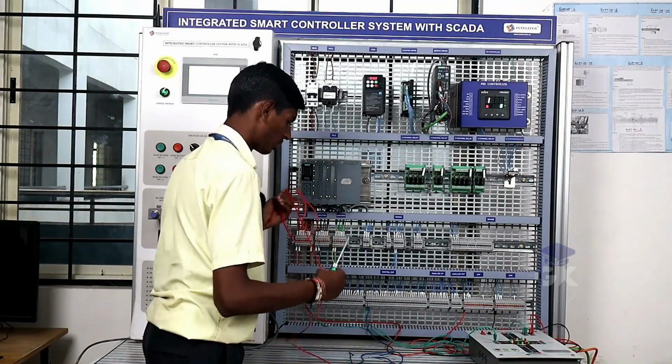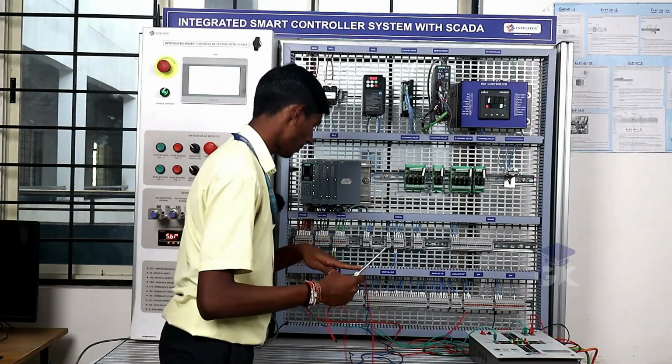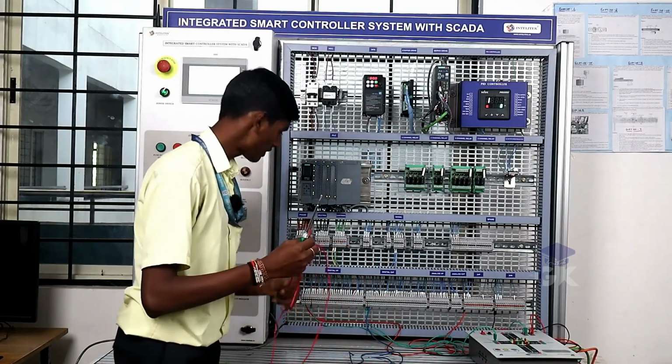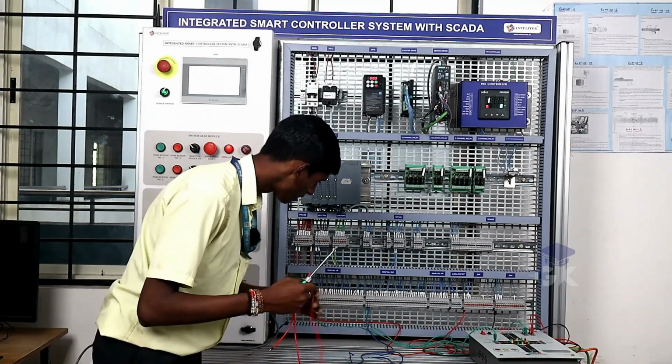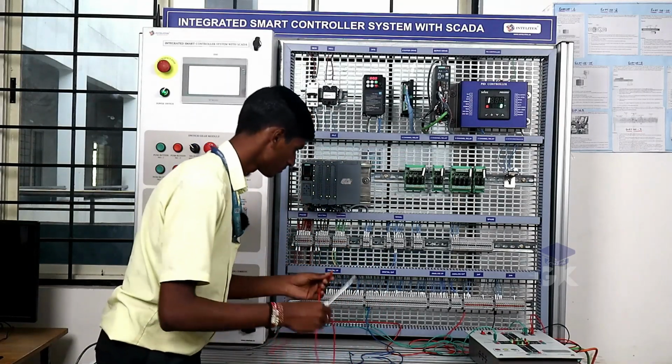So for red LED, I will be using a red patch cord, and for that I have addressed Q4.2.